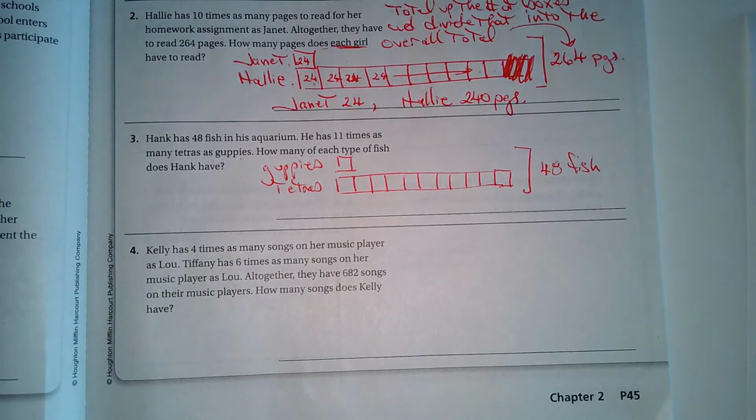Okay. Now, you guys pay attention. This is important. You got to know how to do these. What number do I divide into 48? Miss Gordon, do you know? What number do I divide into 48?